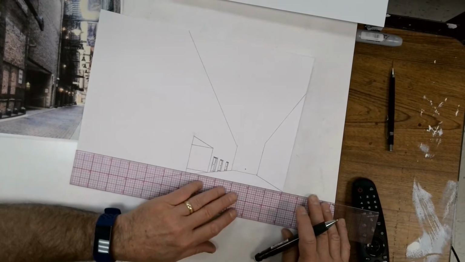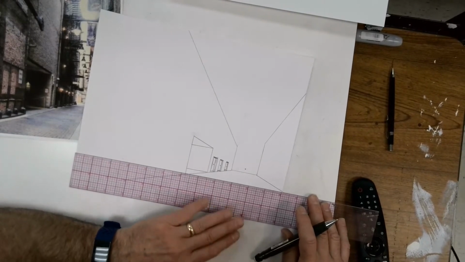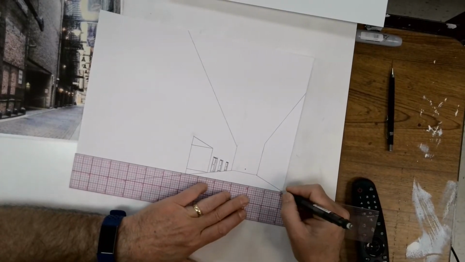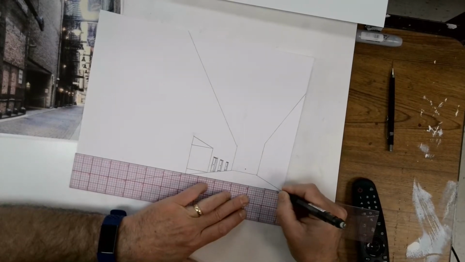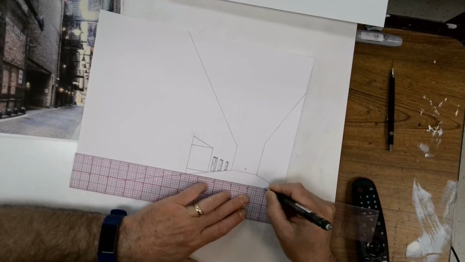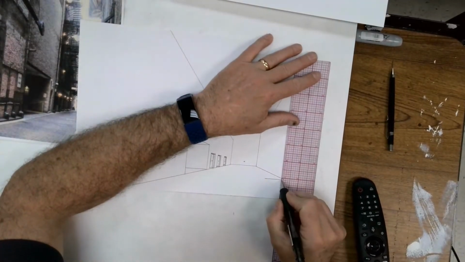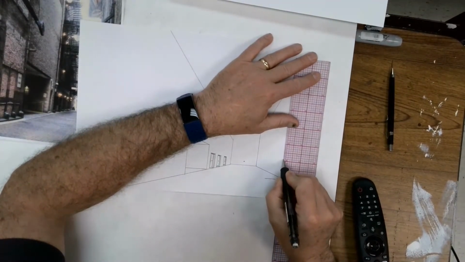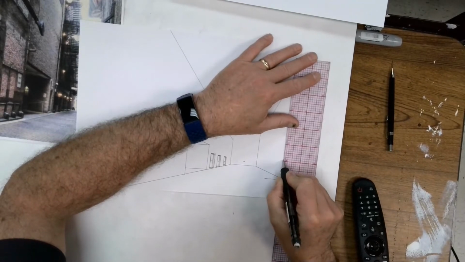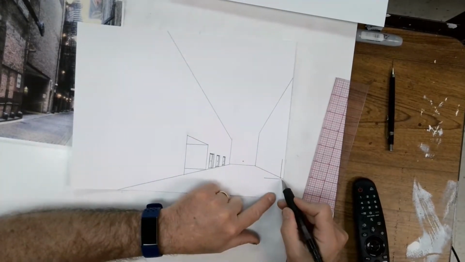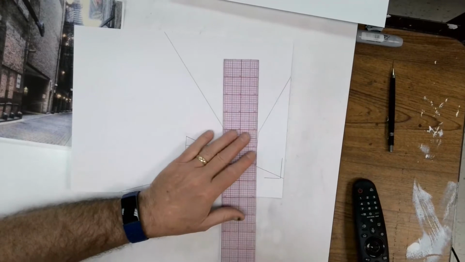Okay, so I'm going to put in a dumpster, because a dumpster seems like it needs to go in an alley. And so the side of my dumpster, let's say it's this big here. So this is the bottom. This is going to be this back side. No, it's not butted right up against the thing here. This is going to be the front side.